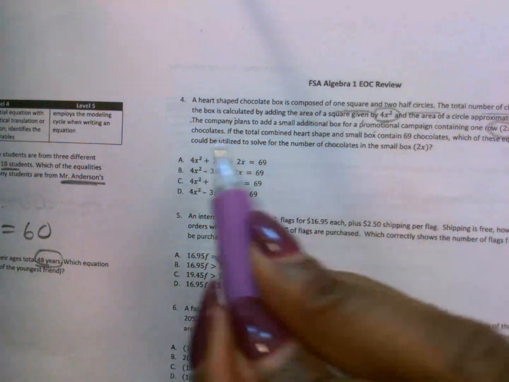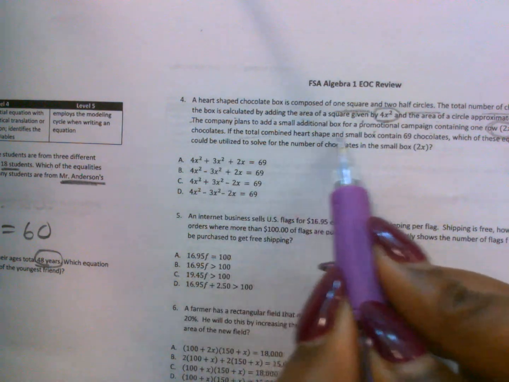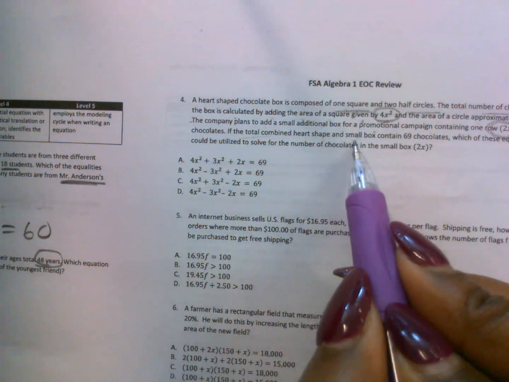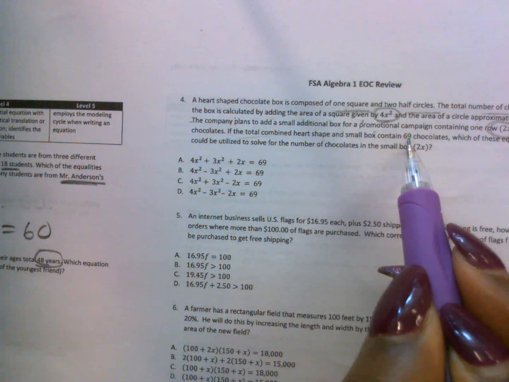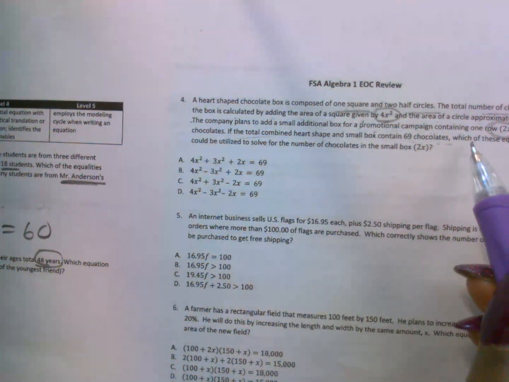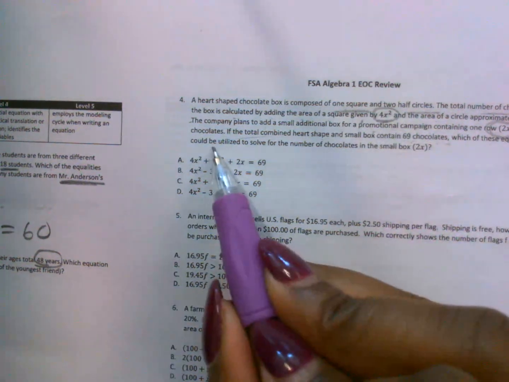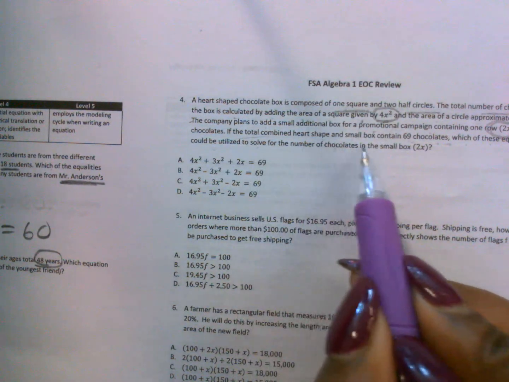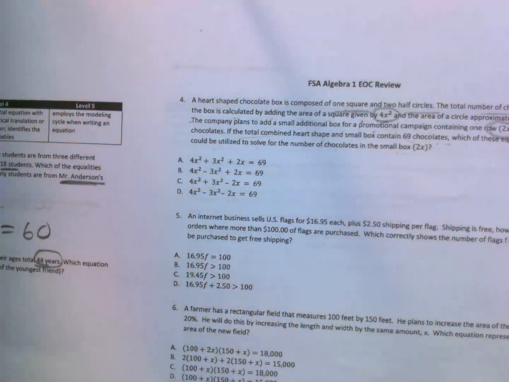So we're adding these together. It says if the total combined heart shape and the small box contains 69 chocolates, so it's equal to 69. Look, all of these say 69 equals 69. Which of these equations could be utilized to solve the number of chocolates in the small box?